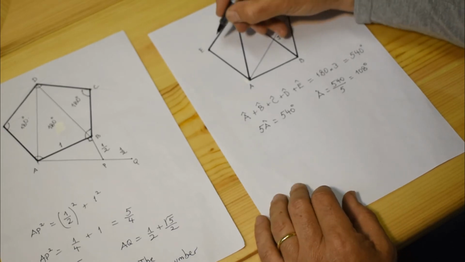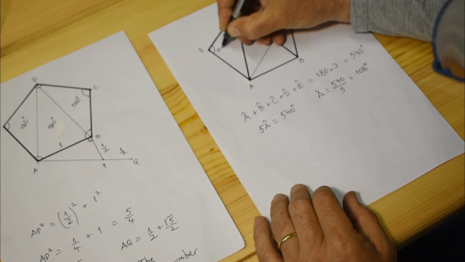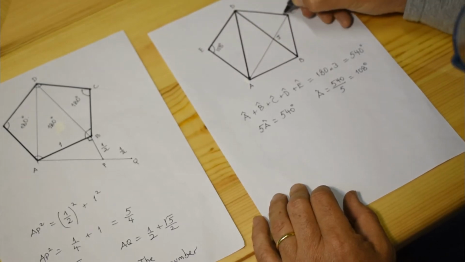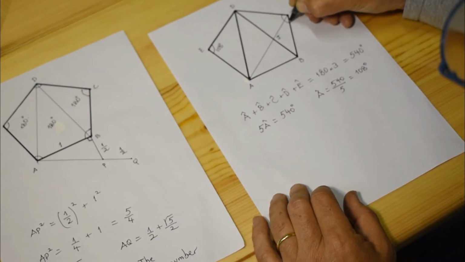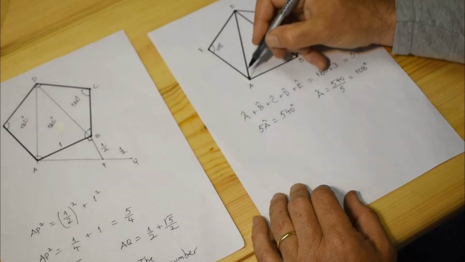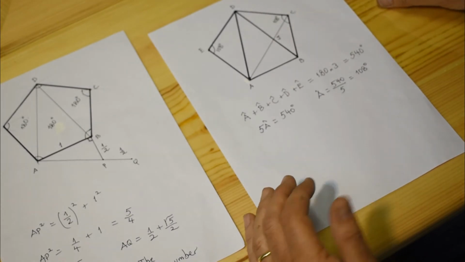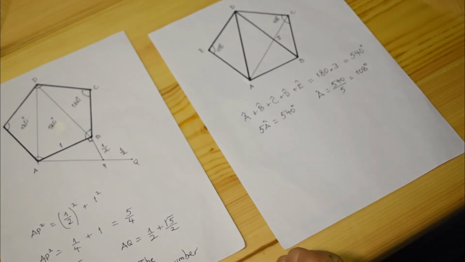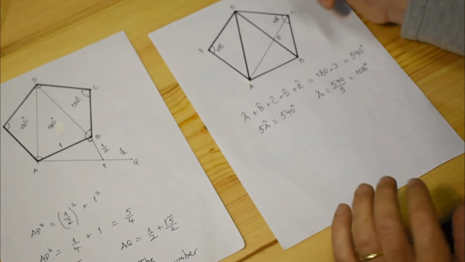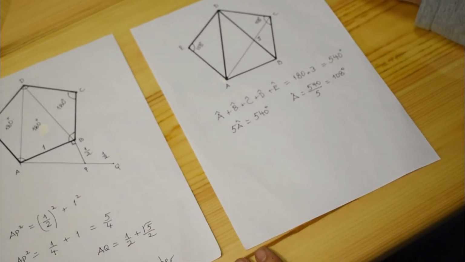So we have here that this is 108. This one similarly is 108. And also this one, and this one, and this one. All the 5 of them are 108. Okay. But we are going to continue to deduce the angles that are inside here.